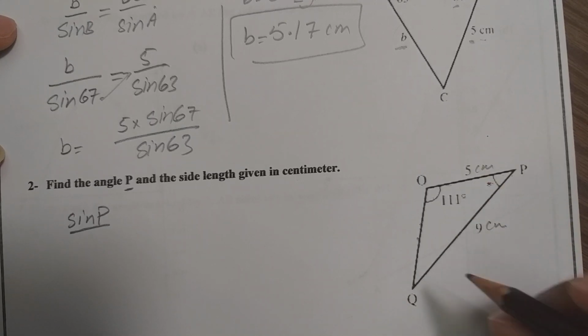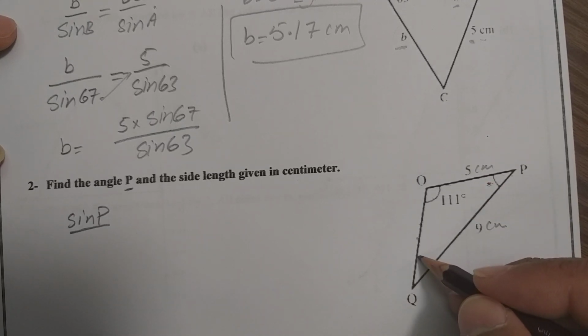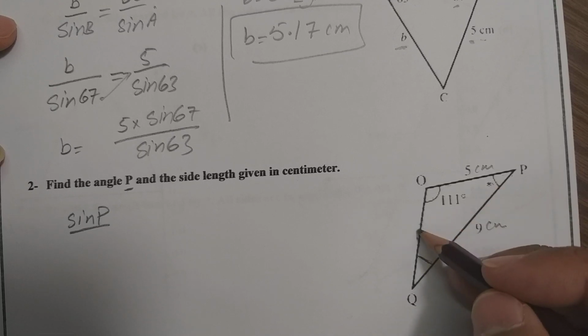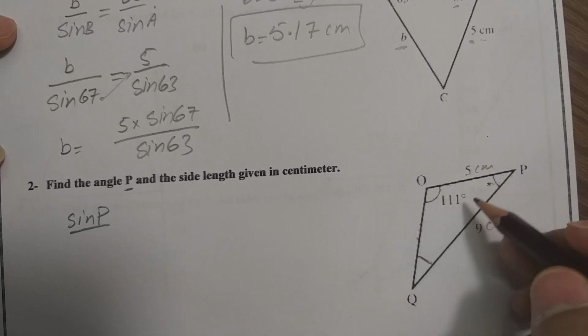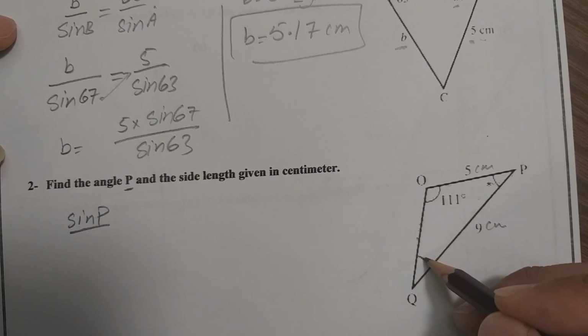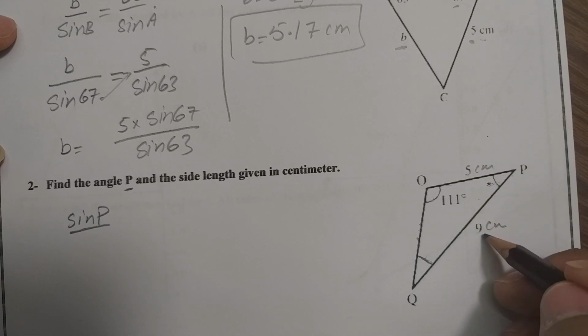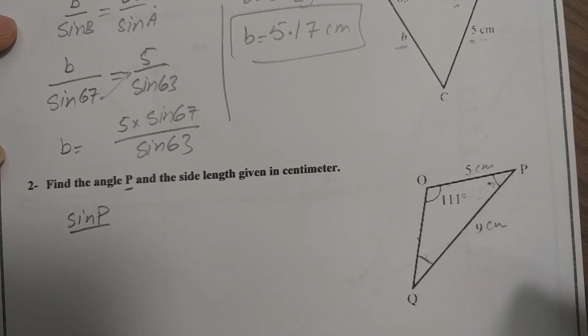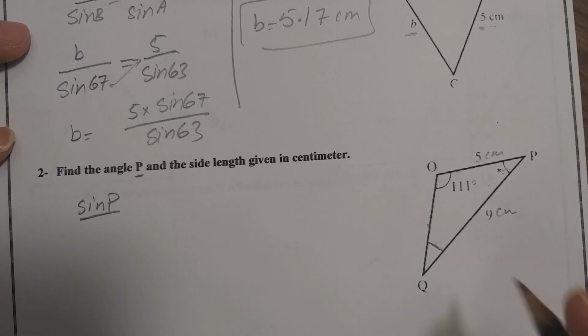So using this information we can find this angle first. We need to find this angle because we are not given any side opposite this angle. So we first find this angle using this information, then we can find this one. It's a very tricky question.